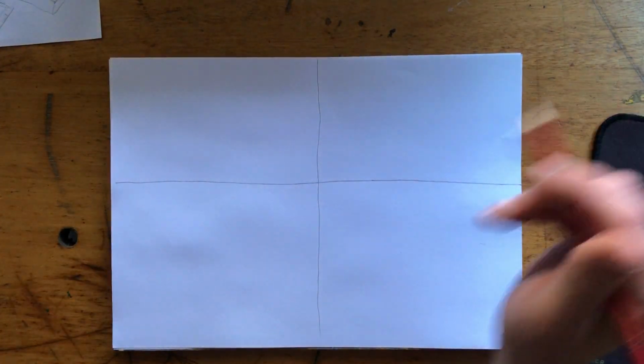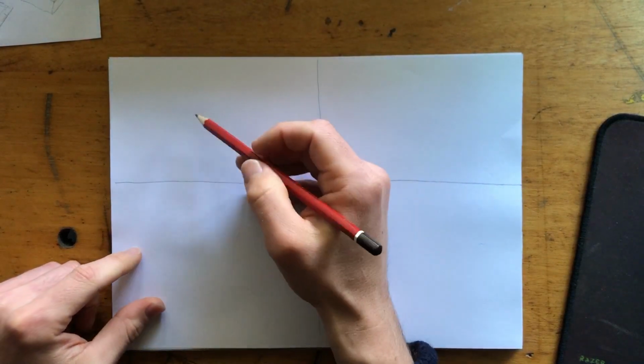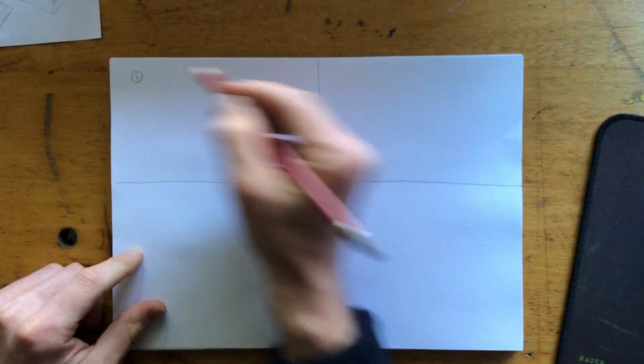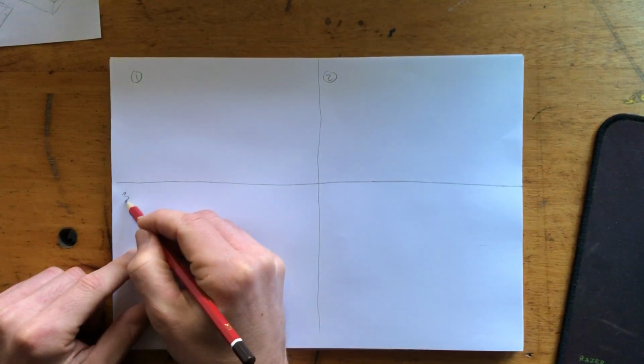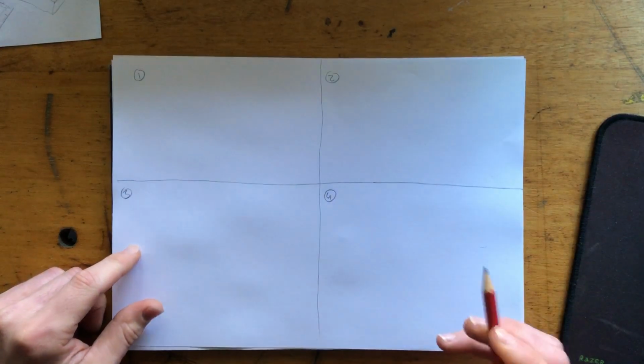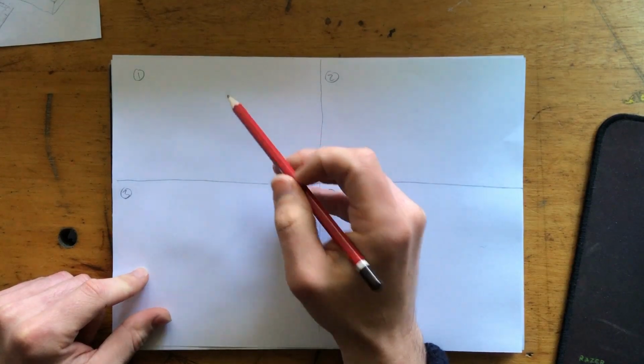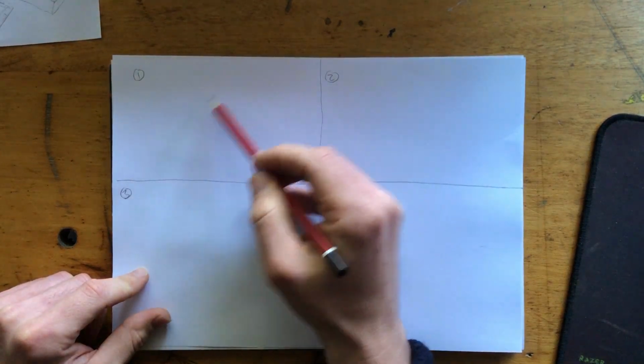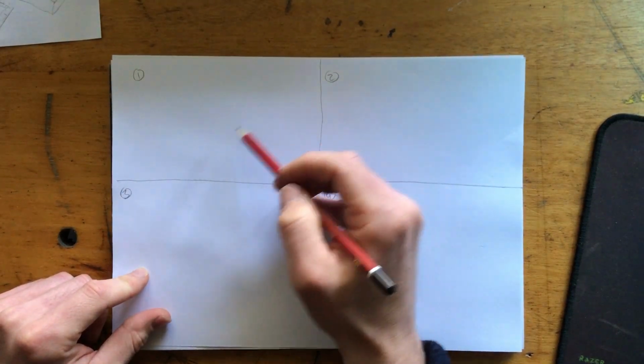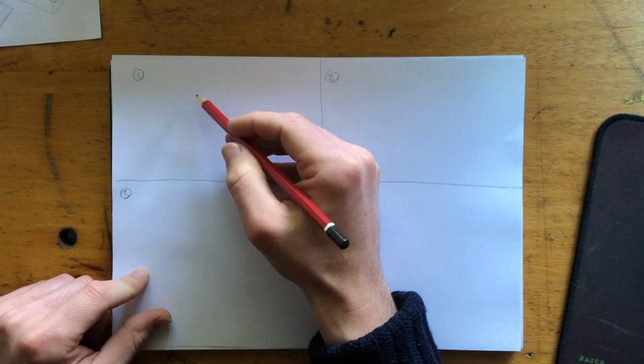Now the thing that you need to know about when you're drawing with these shapes is that each line that's going in the same direction is parallel with the other one. So if a line's going in this direction, the next one will go in the same direction. So I'll show you what I mean.